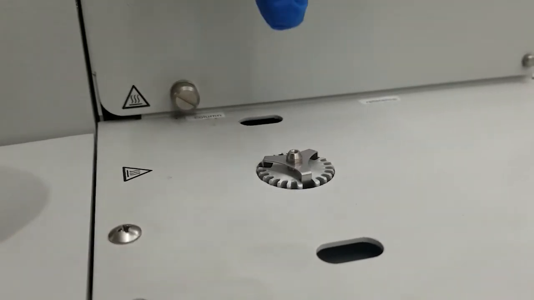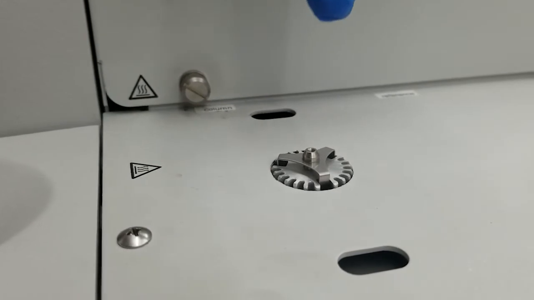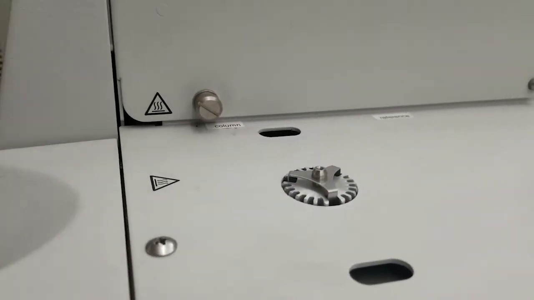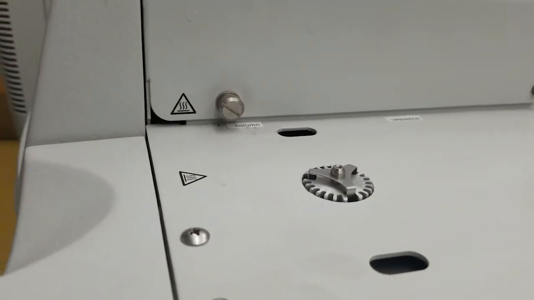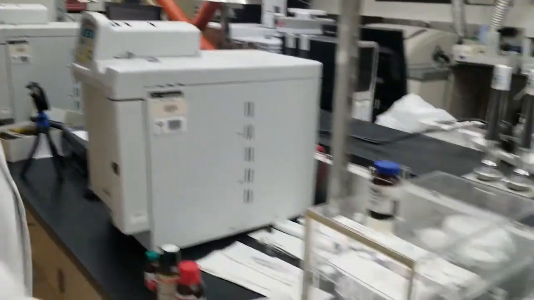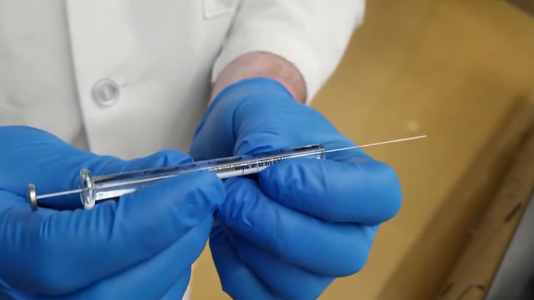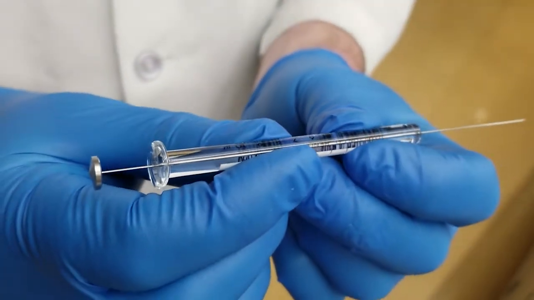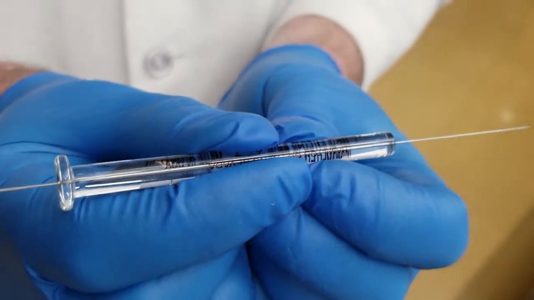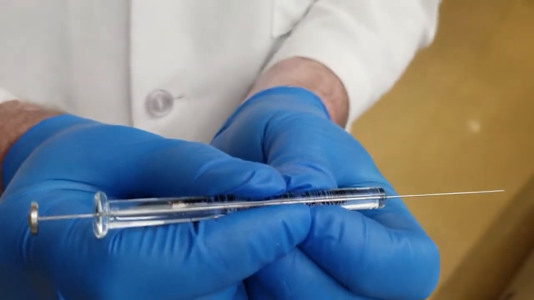So you're going to see when I inject on the actual live instrument that I'm going to put the syringe needle all the way down until this toggles down, and then I'm going to tap the top of the syringe to inject the sample. These machines are so sensitive that we actually have to use a very small syringe that could deliver up to 10 microliters, but we only need to inject about 0.1 to 0.2 microliters because too much will saturate the detector.